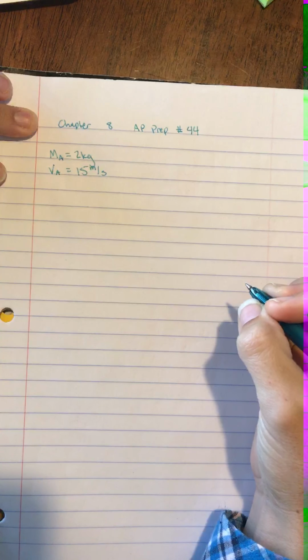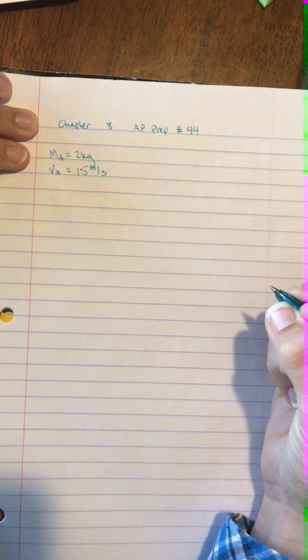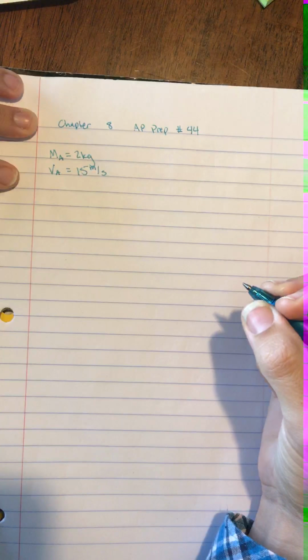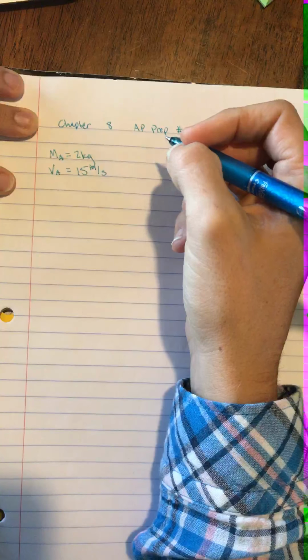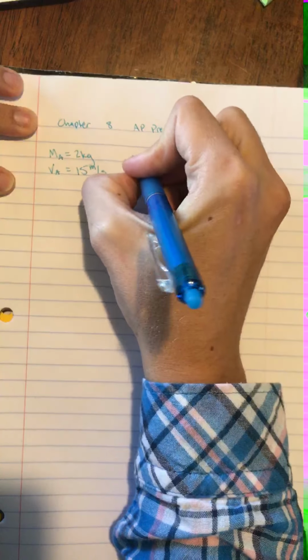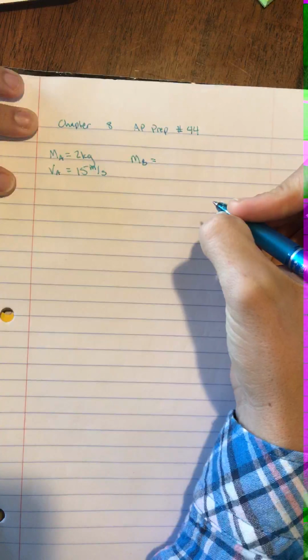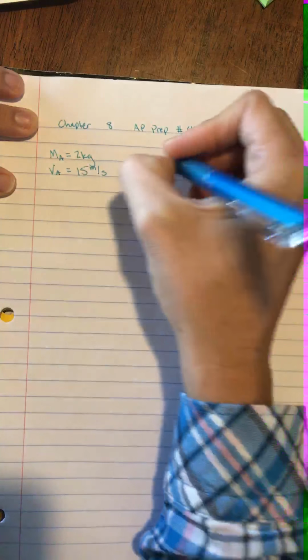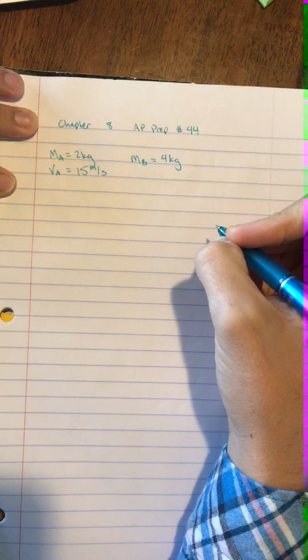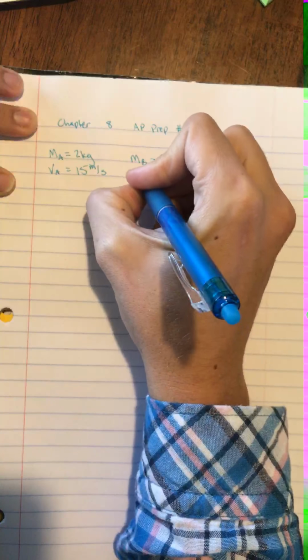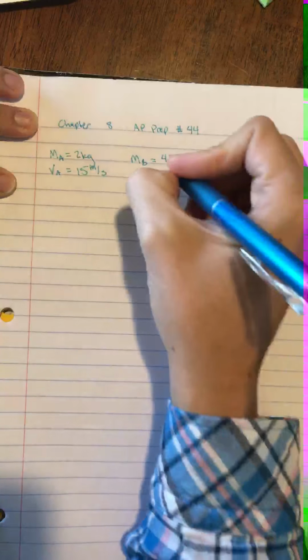It collides with mass B, which is also moving in the positive x direction, so we don't have to worry too much about direction on this one. Mass B is equal to 4 kilograms, and its velocity is 7 meters per second.